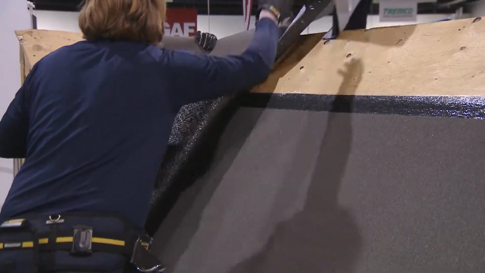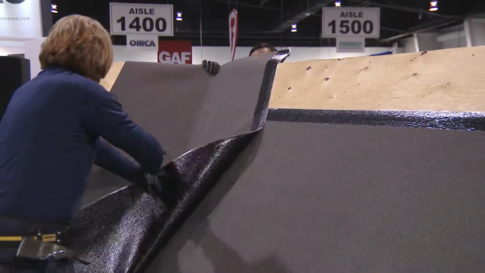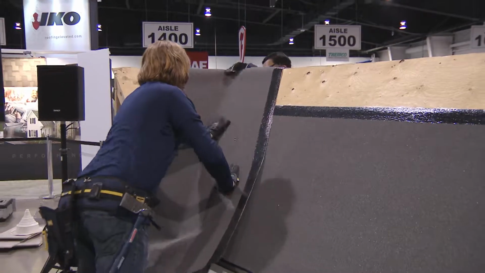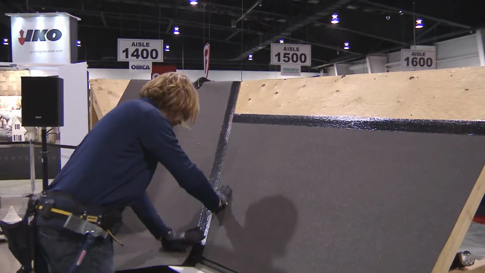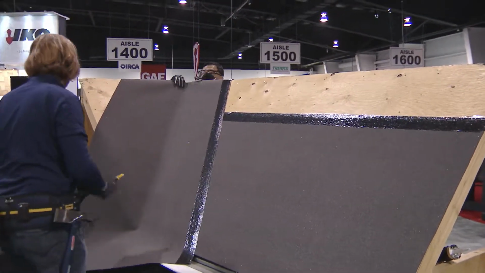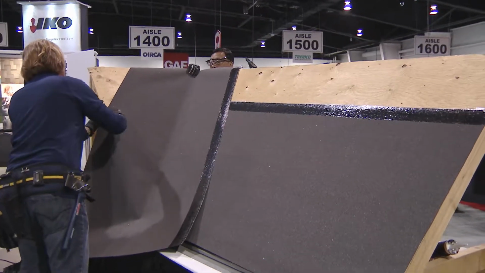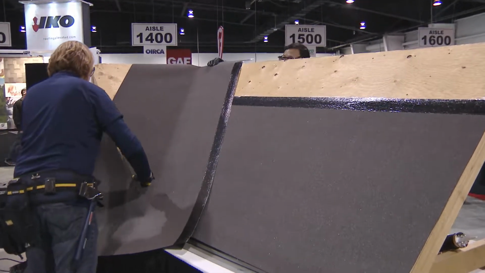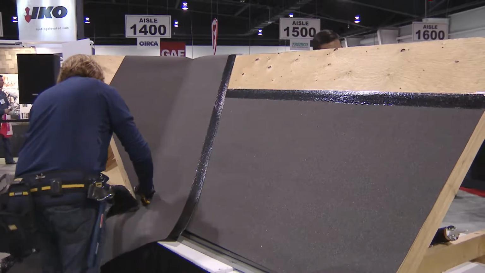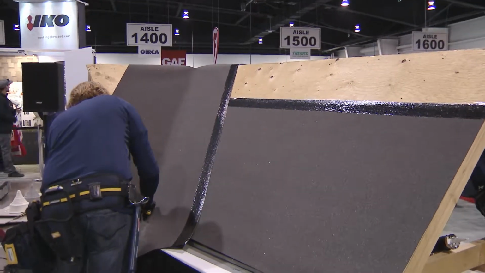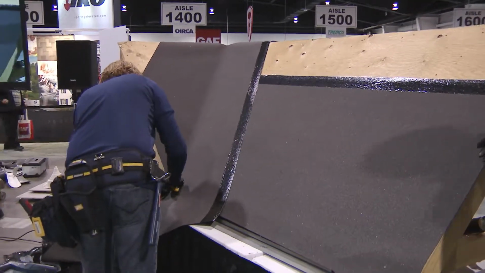As you can see on the top of the leak barrier, there is a 4 inch selvage edge designed to adhere the next row to the previous one. The National Building Code requires leak barrier to be installed 24 inches inside the warm wall of the building to prevent water infiltration in case of ice damming.